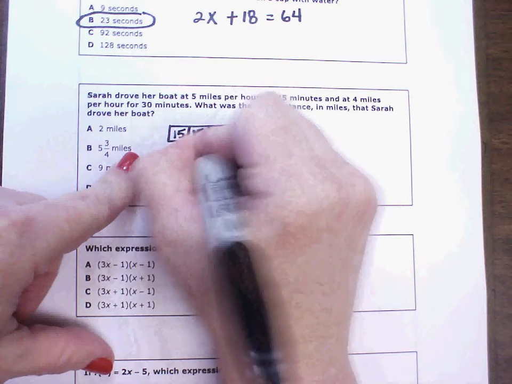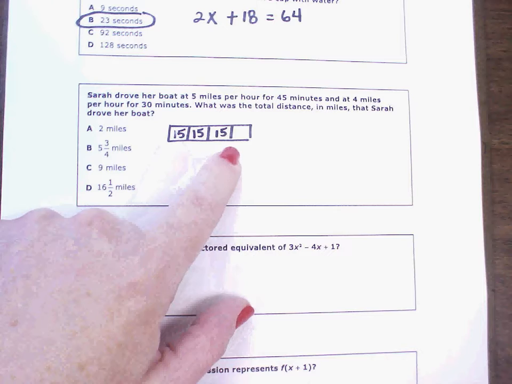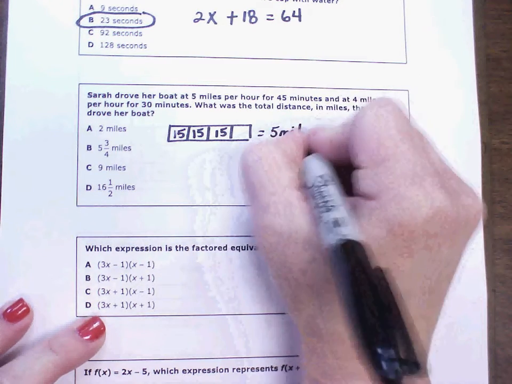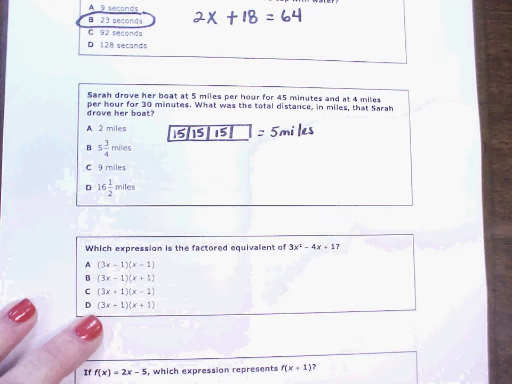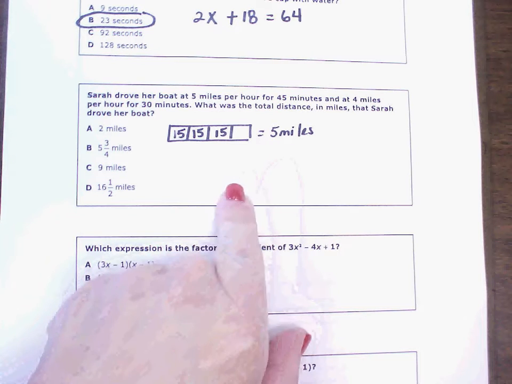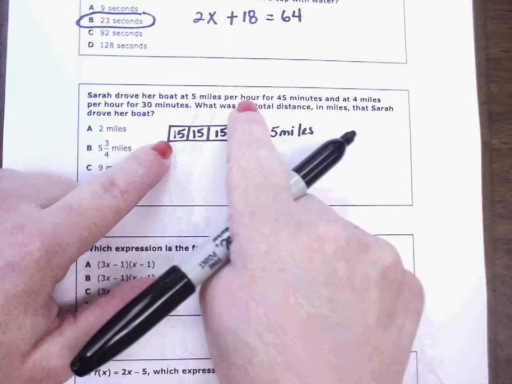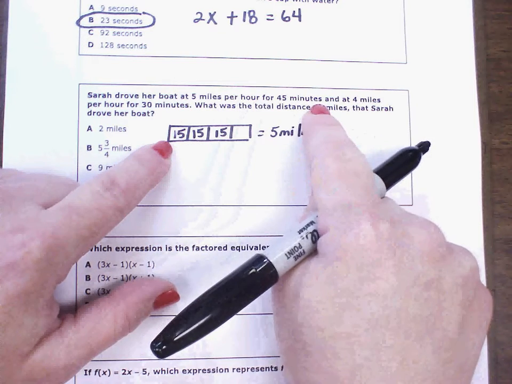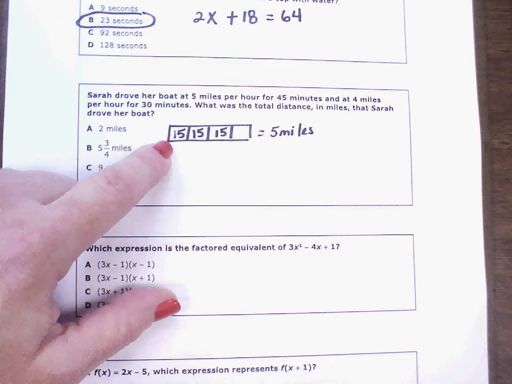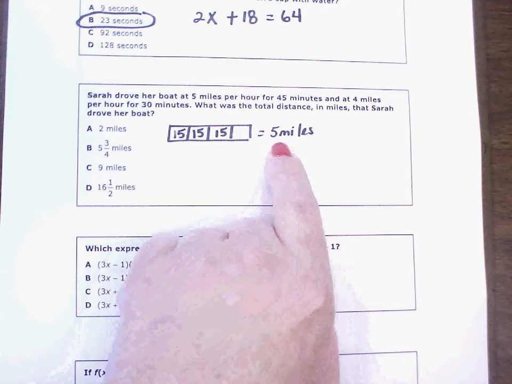So there is 15 minutes here, here, here. Now she only did 45 minutes. I'm sorry, she only did 5 miles in those 45. So she can walk 5 miles per hour for 45 minutes. This would be a whole hour, but she only walked for 45.